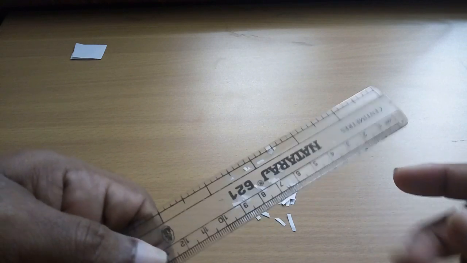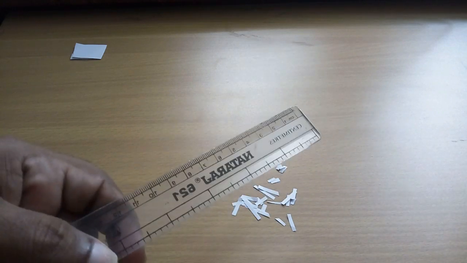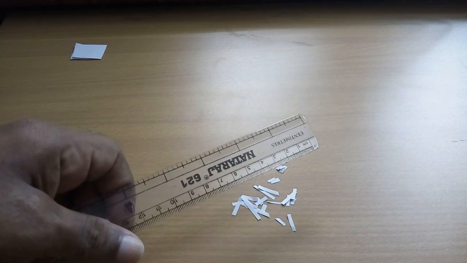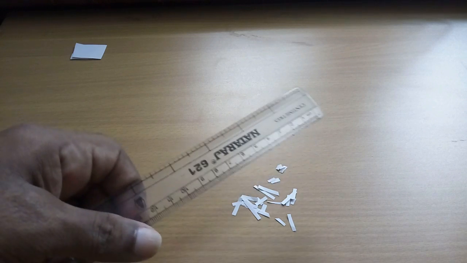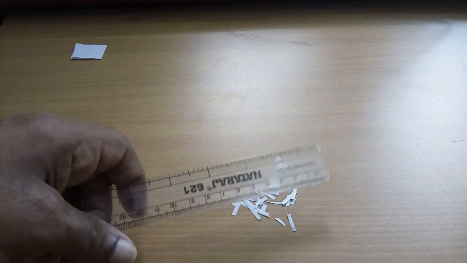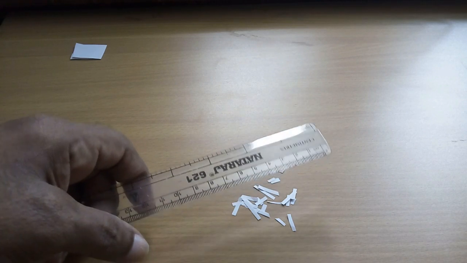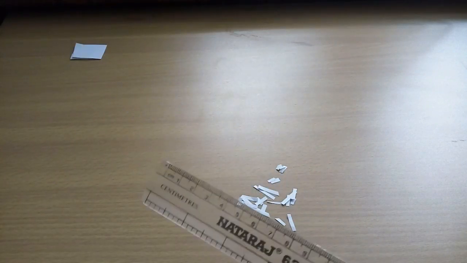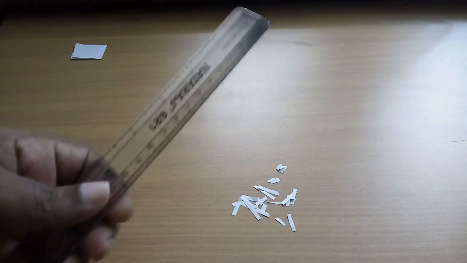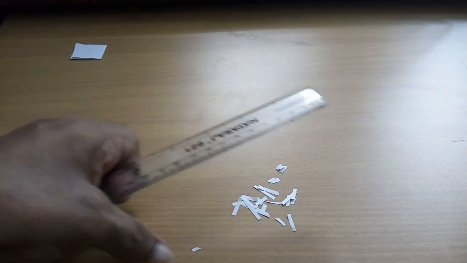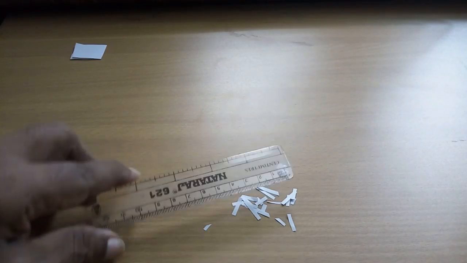This is a plastic scale, used for office purposes and used in schools and colleges. This is a Natraj office scale. And I'm also taking a piece of rubber.